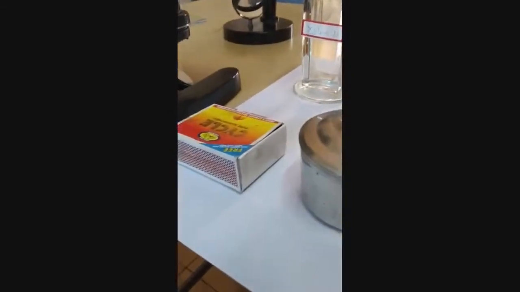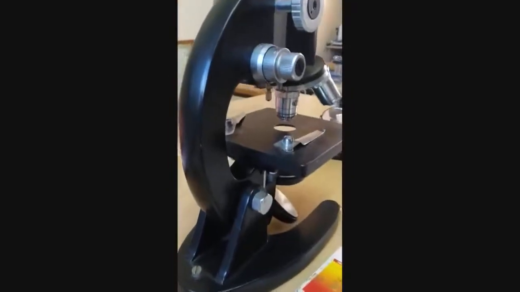A spirit lamp and matchbox to heat the slide and a compound microscope to observe the slide.